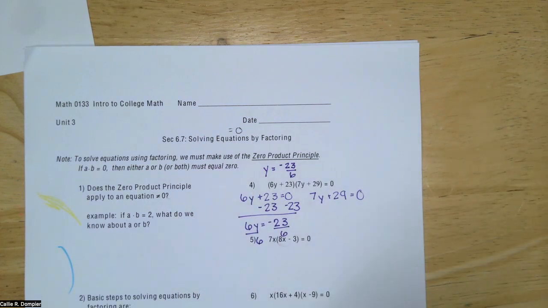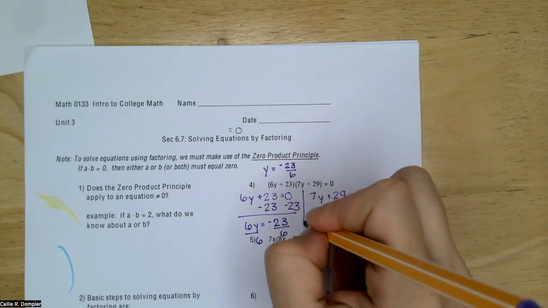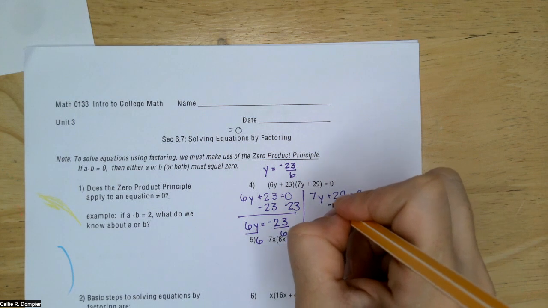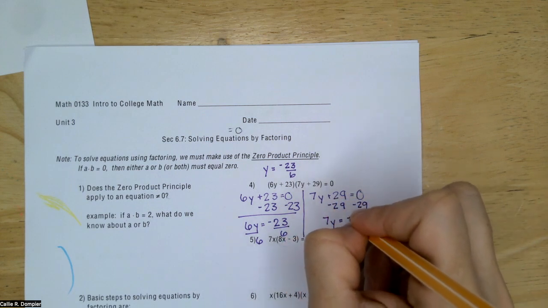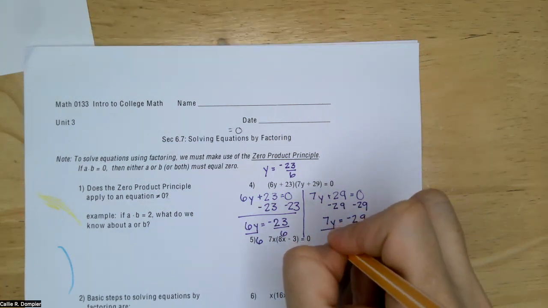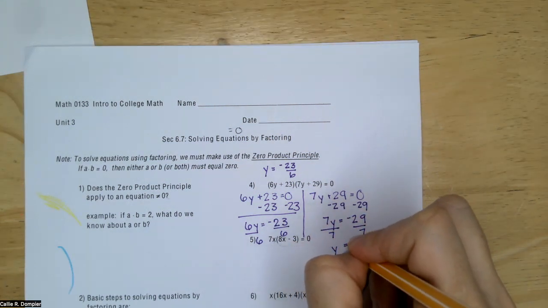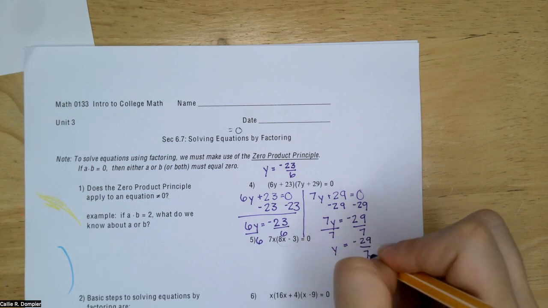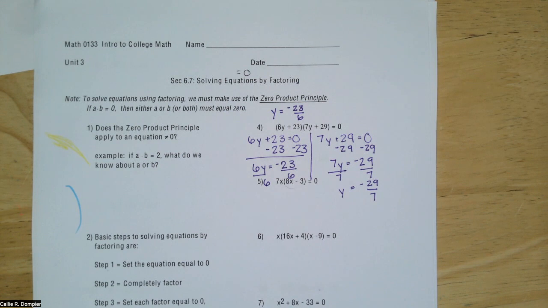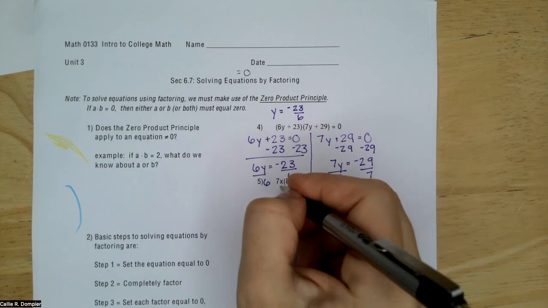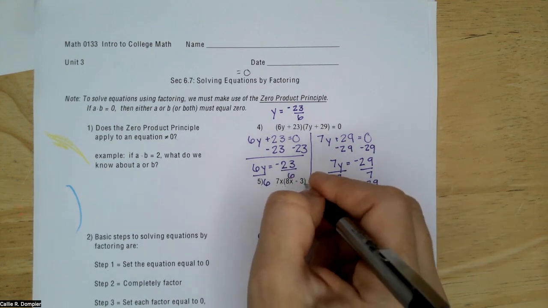If you can simplify it, simplify it. I don't think you can simplify -23 divided by 6. Good. 7y plus 29, subtract the 29. 7y equals -29, divide by 7. y equals -29/7. And you're done, because you can't divide 29 by 7. Can't simplify that. Good. All right, here we have 7x times the quantity 8x minus 3 equals 0.